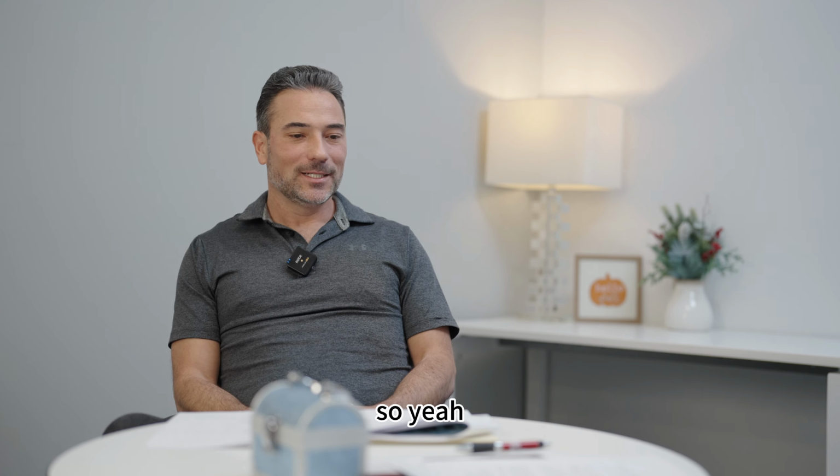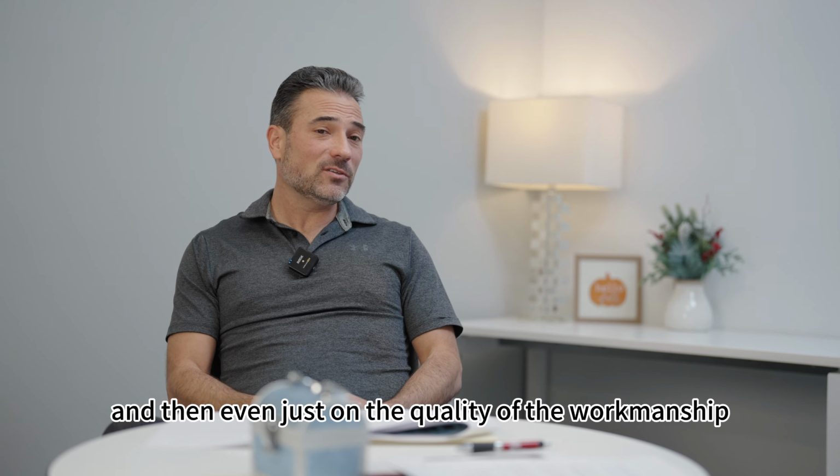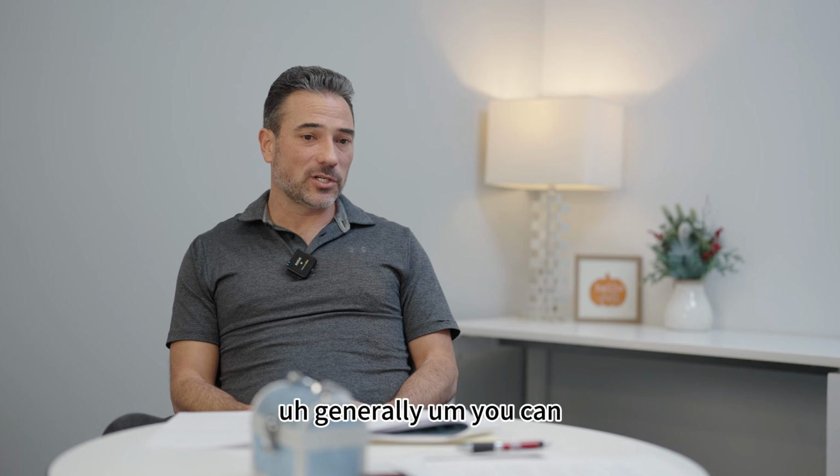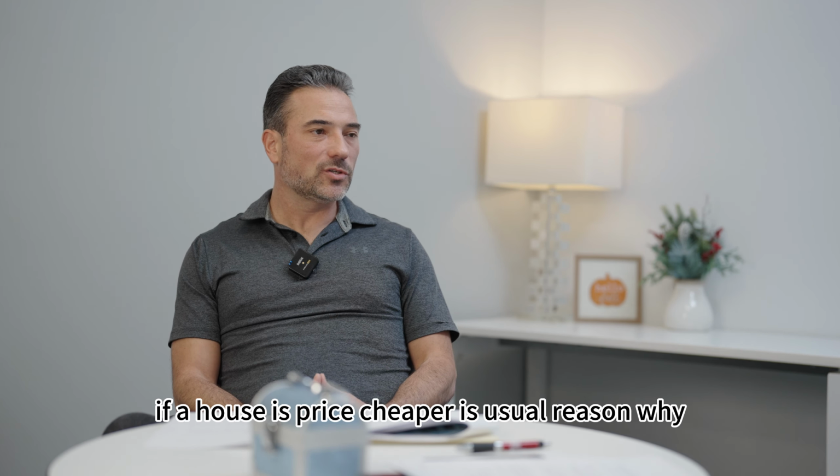True. Yeah. So, there's a series of factors, and then even just the quality of the workmanship. Generally, if a house is priced cheaper, there's usually a reason why.